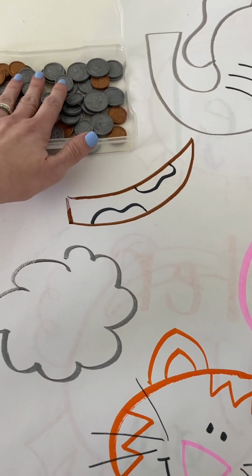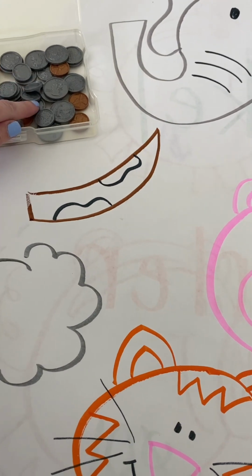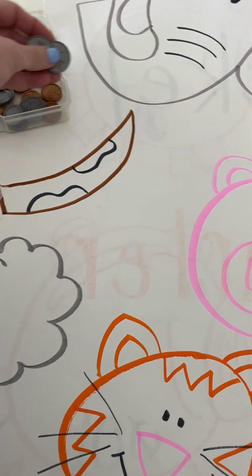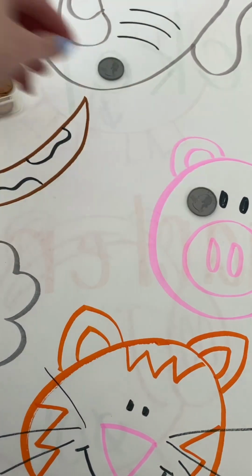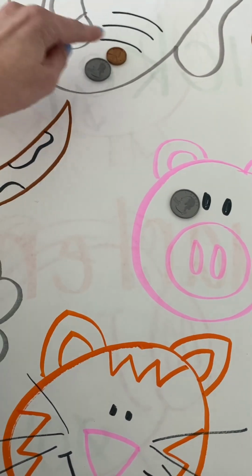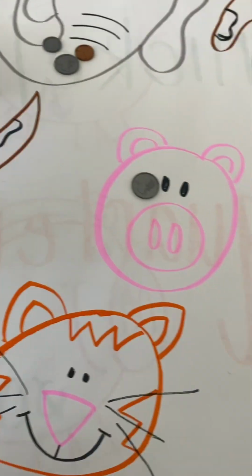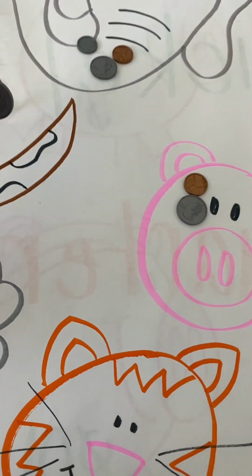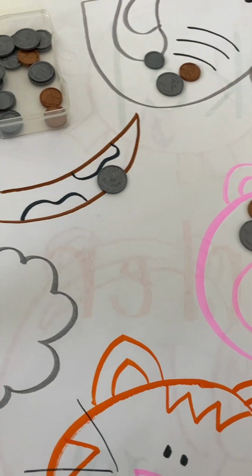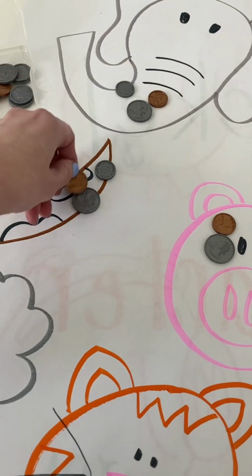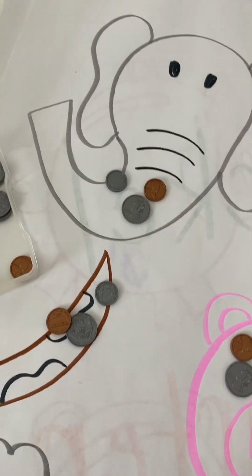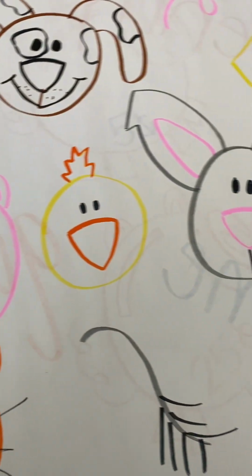So you would just have a stack of coins over here, and then students are pulling different coins and putting it on heads or tails. So it would be multiple different coins in one animal. So we've got heads, tails. It's just a silly, fun way to practice heads and tails.